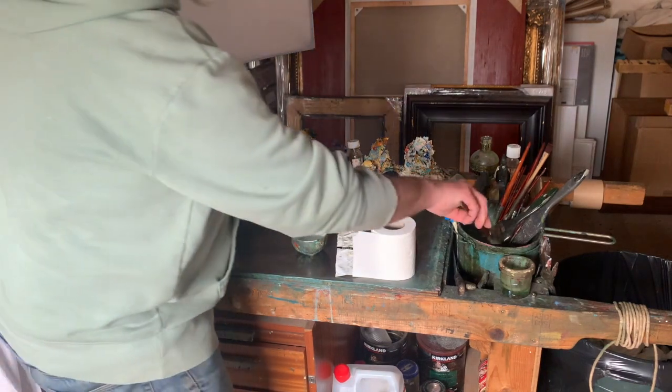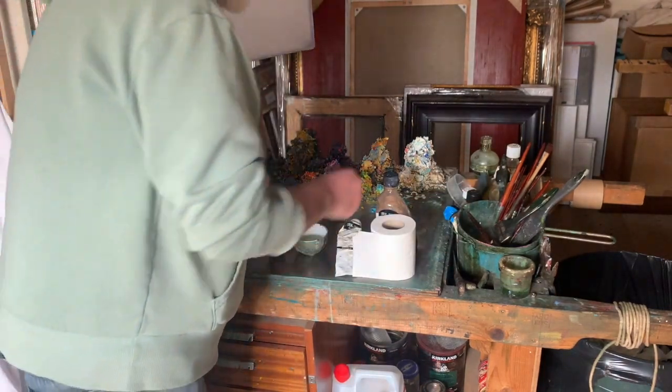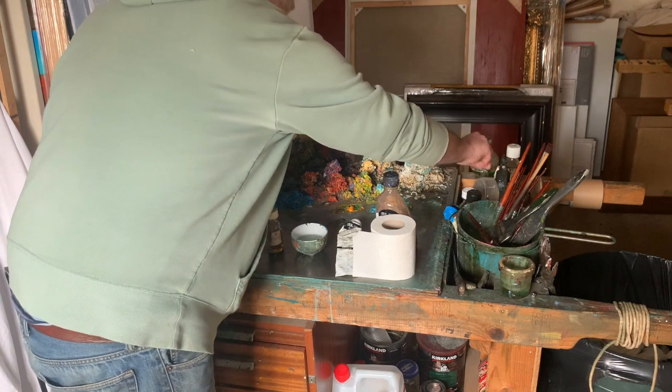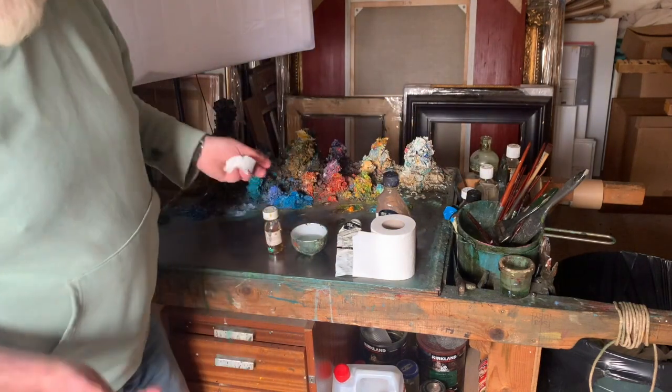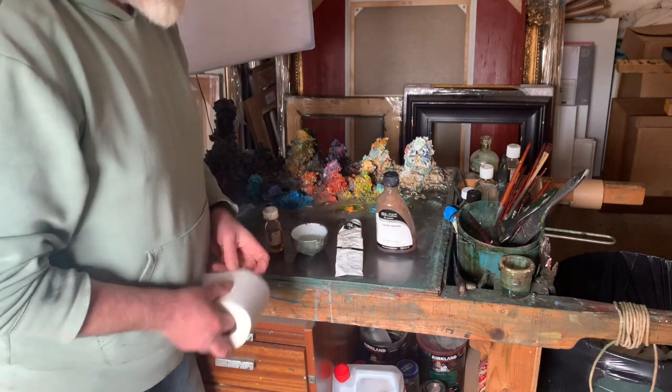I do have some other mediums that I occasionally use, including larch turpentine and some varnishes that I might use in certain types of glazing, and a bit of linseed oil. But these are the 3 main mediums that I use.